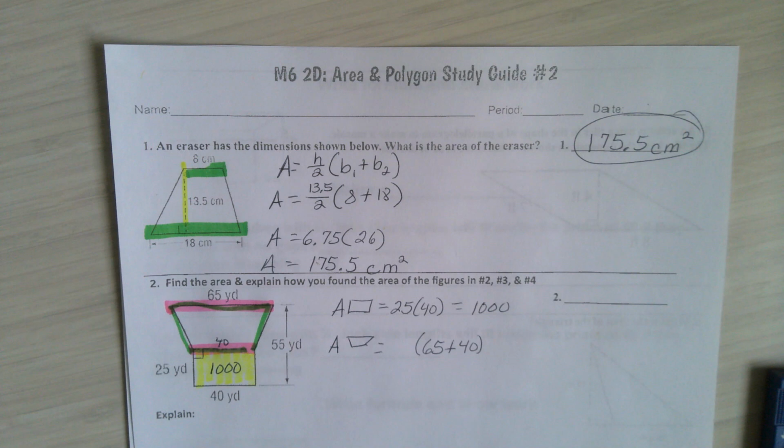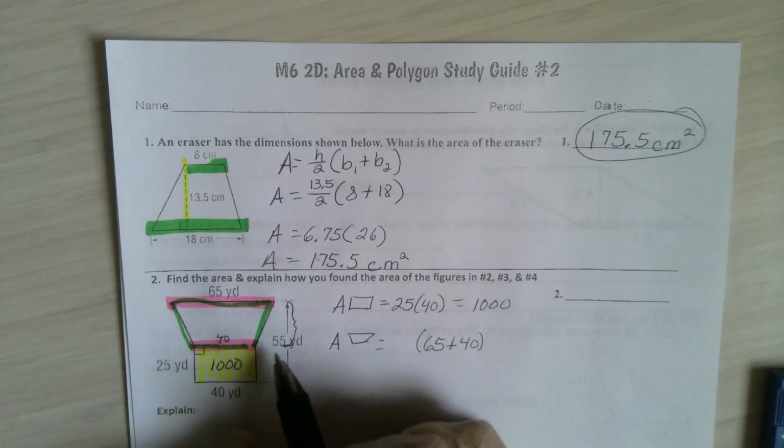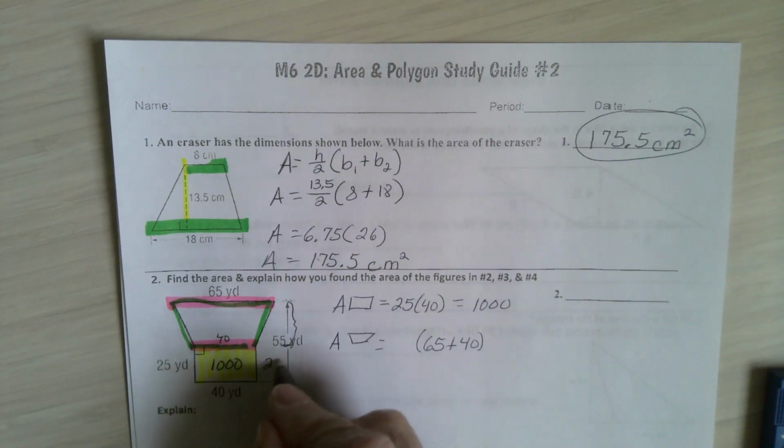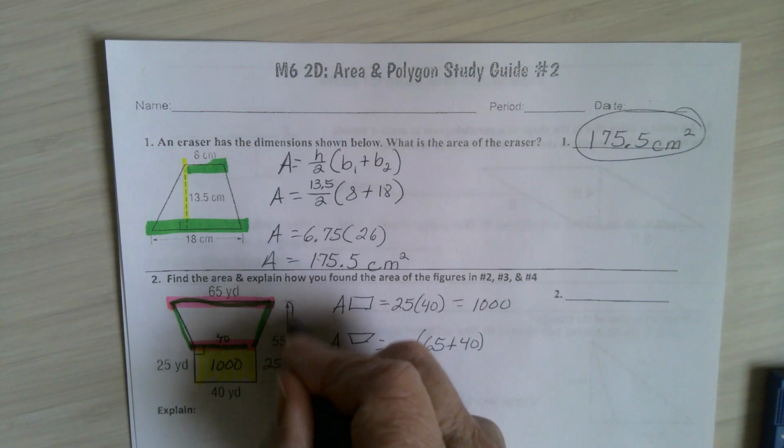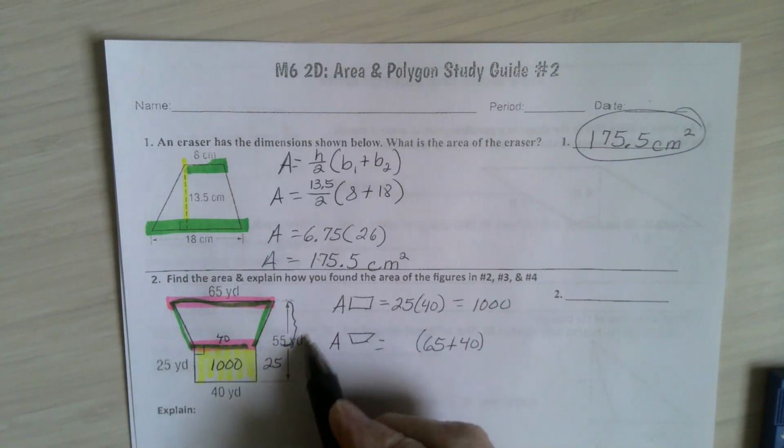The height is. Now that's a little challenging. Watch. We need to find the distance from here to here. How far is that distance? Well, from here to here is 55. From here to here is 25. So 25 plus that distance equals 55. 25 plus what is 55?